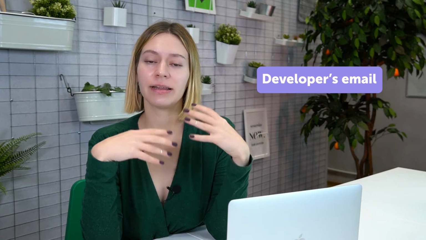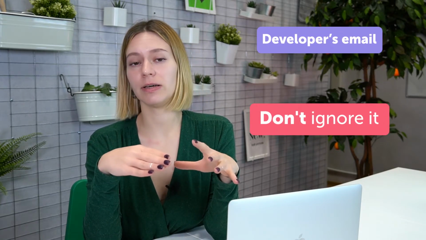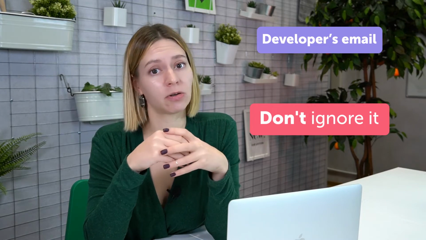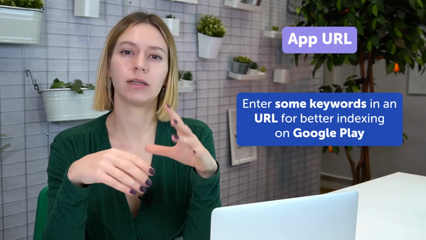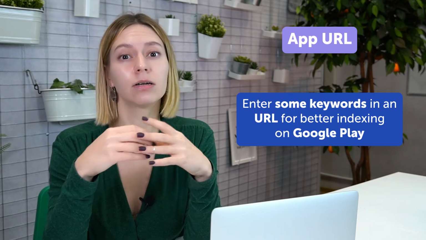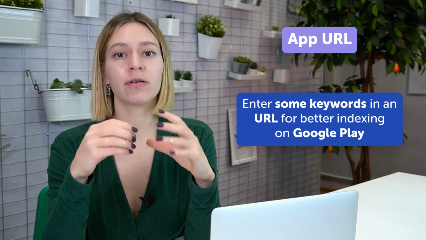Developer's email. The influence of that item on Google Play indexing isn't so significant, but it doesn't mean you should ignore it. App URL. Enter some keywords in a URL for better indexing on Google Play and check everything before release, since you won't be able to change it later.